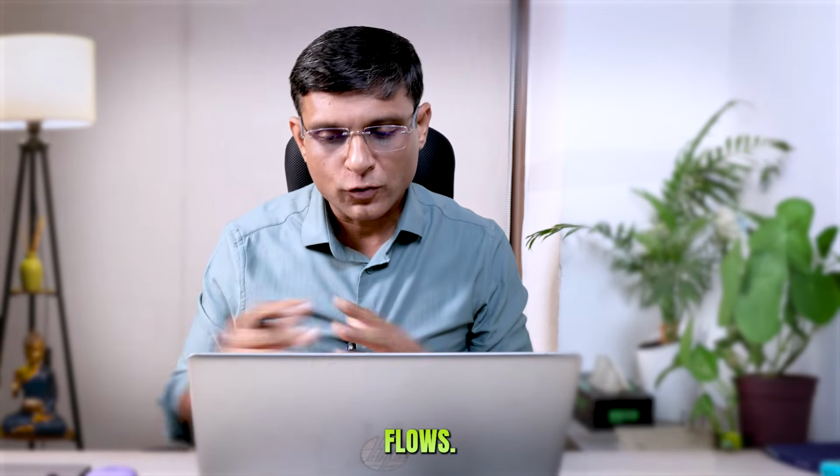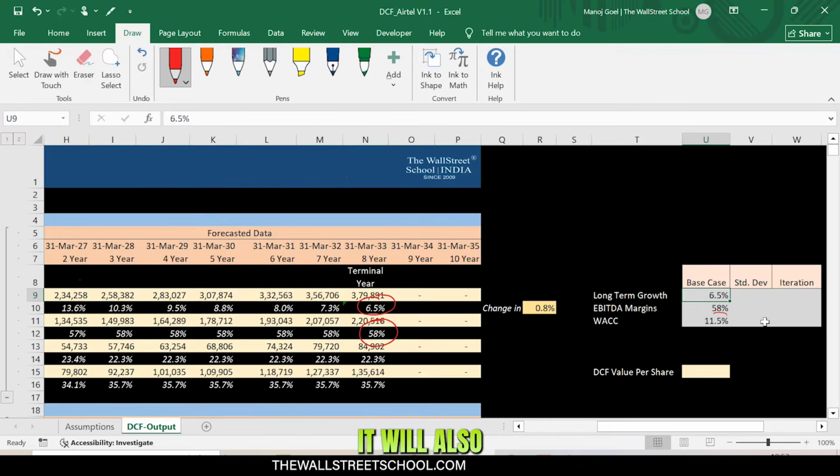Now, guys, if I make a small change in this growth rate or EBITDA margins, because a change of EBITDA margin will result in a change of cash flows, and ultimately all the future year cash flows will change, right? If I change my long-term growth rate, it will change all the future year cash flows. If I change my discount rate, it will also have a significant impact on my present value of terminal value. So I'll see how my terminal value will change due to change in these key inputs.